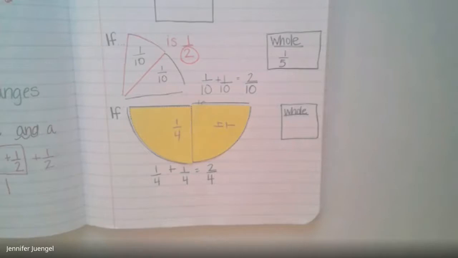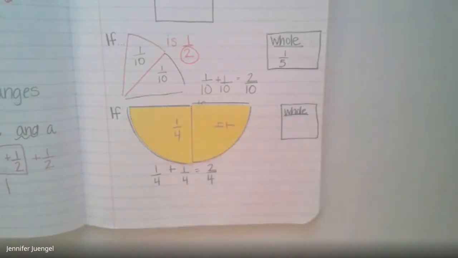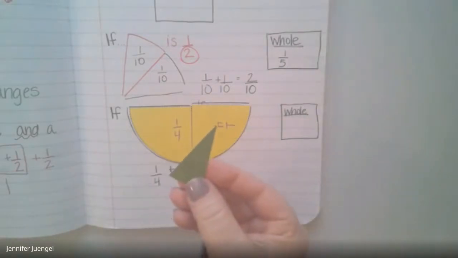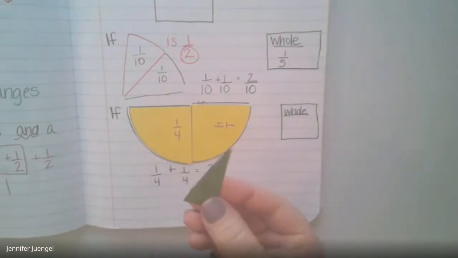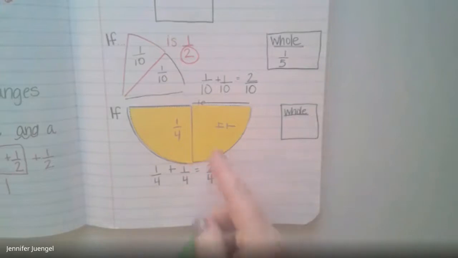Thirds. Nope, 3 isn't a multiple of 4. That's too small. Remember, I want to be bigger. 12 is a multiple of 4. I can skip count by 4 and hit 12, but I'm not trying to get to 12. I'm trying to get to 4. So I have to skip count by something smaller so that I can stop at 4.